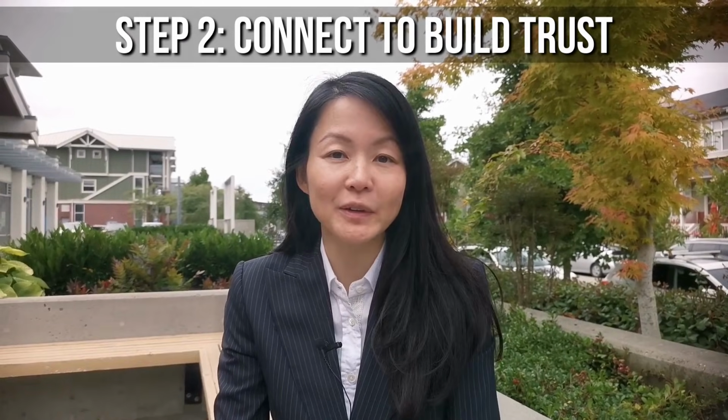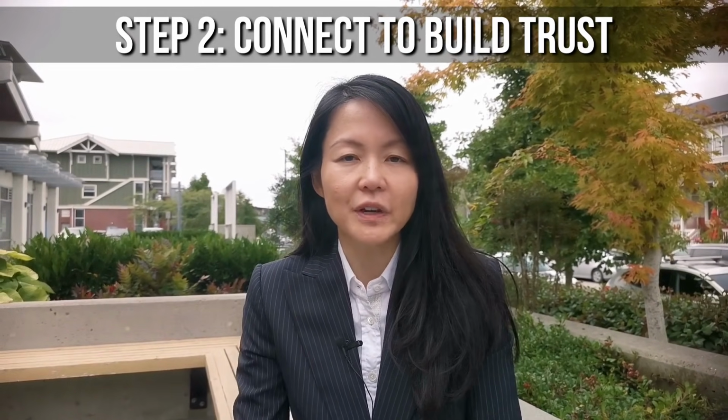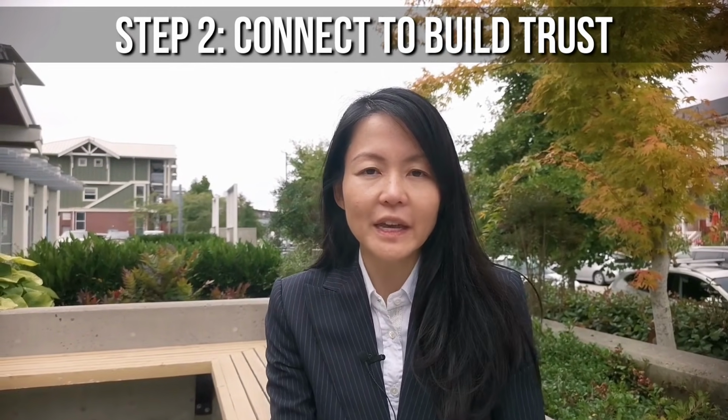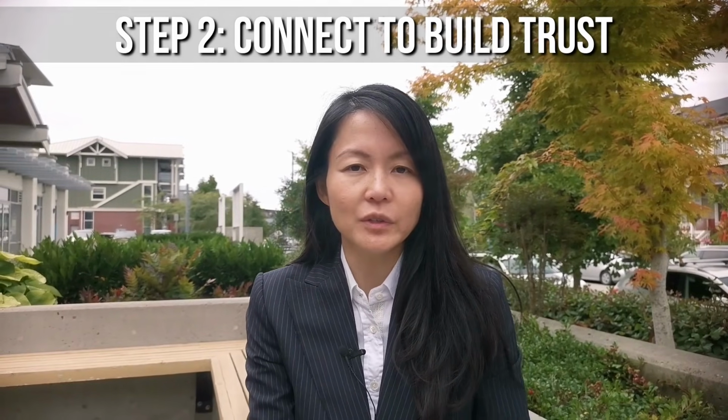Step number 2 is to connect to build trust. Trust is a very foundational piece. When they trust you, they open up to you. When you trust them, you open up to them. It is a very reciprocal nature. Trust is earned, trust is built, but trust is earned within the first few moments of them meeting you and you meeting them. So it's very important when you connect, you are connecting to build trust.